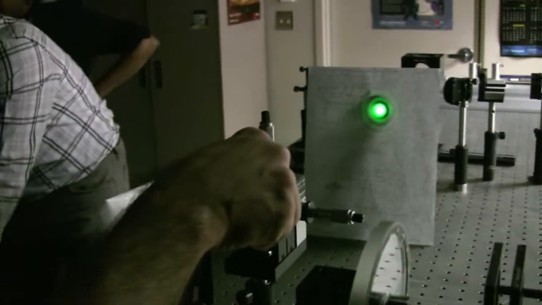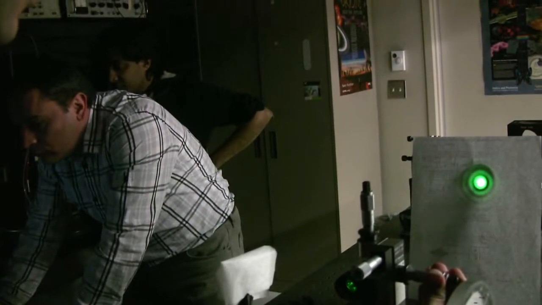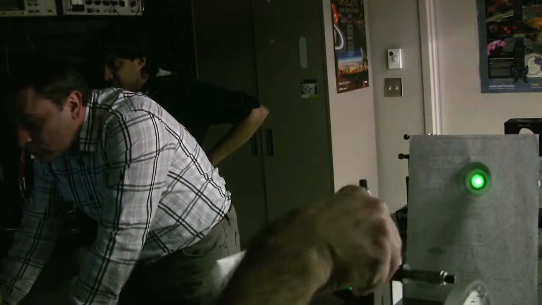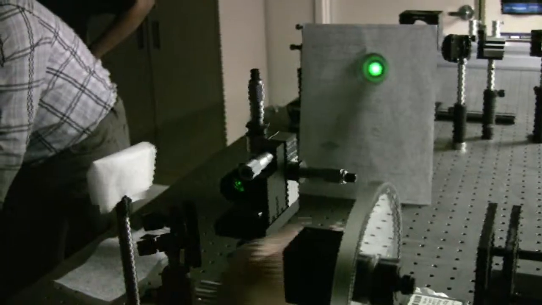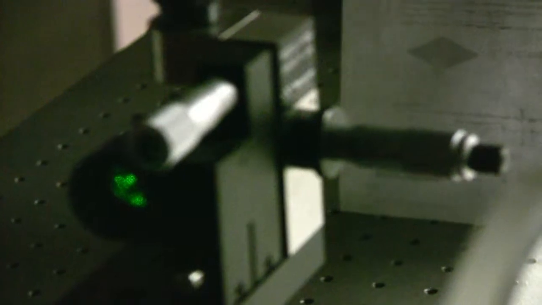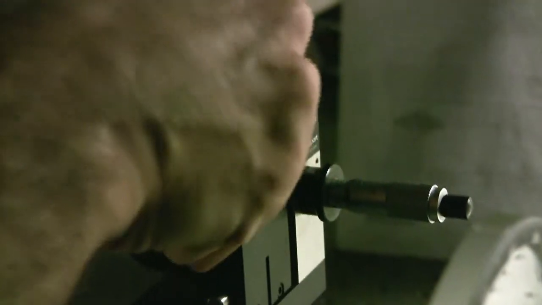So I slowly move this, and then I move this a little bit, and a little more. And I'll adjust. It's a tedious process. Notice how I'm getting rid of those rings now, right? I want that central peak to be as large and as uniform as possible. I'm trying to get all the power into the central peak here.